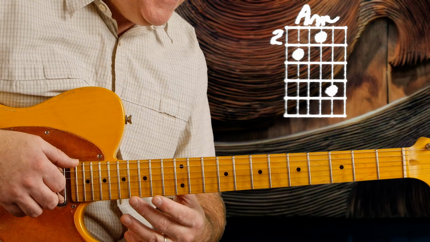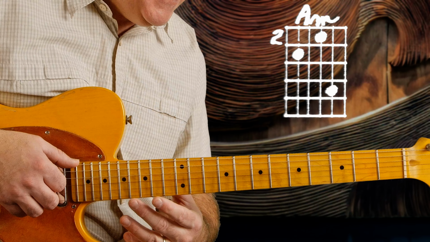And then we're using E minor. We're going to head up to position number 9. We're using root, 5, and flat 3. A minor is fret number 5. We've got the root note, the 5, and the flatted 3. E minor is position number 9, fret number 9. So we have the 5, the flat 3, and the root note.